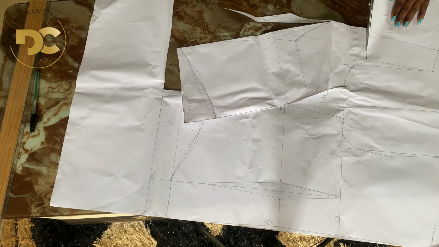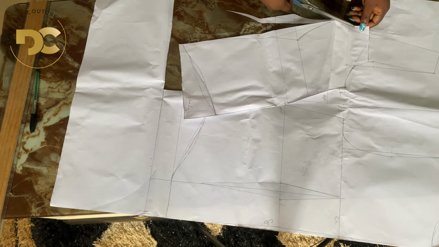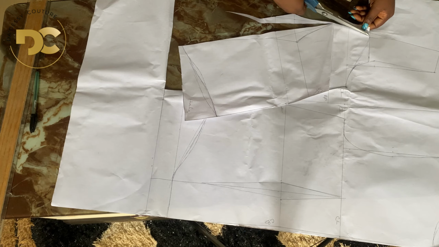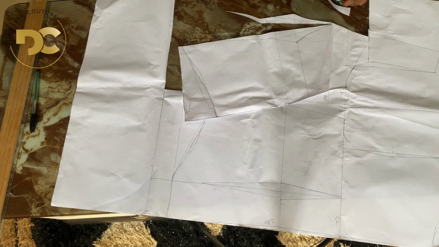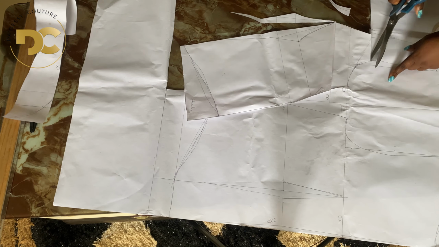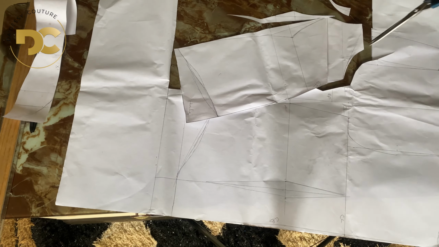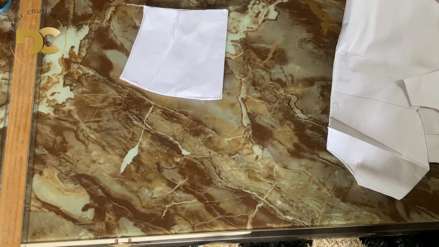Now this is the neckline that I'm using. You can see that I'm just using that straight part. I did not use the curved part because of the type of neckline that I want to do. So just straight like that. Now the next thing is for you to just cut every other part. Just follow your pattern. As long as your pattern is good, you're good. So let's move to the next thing.